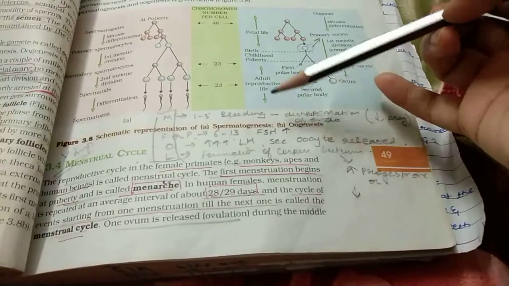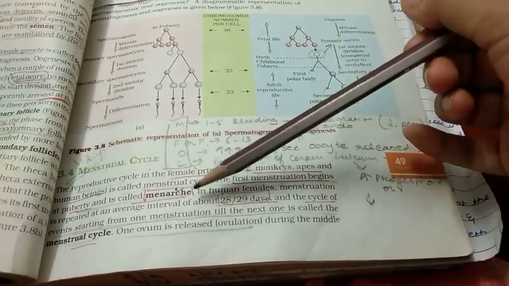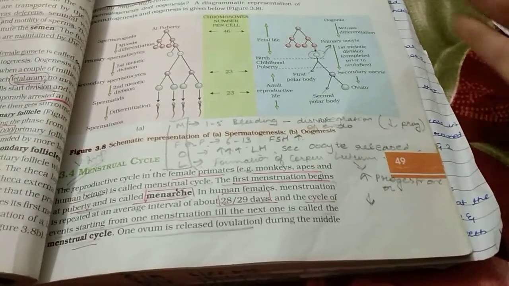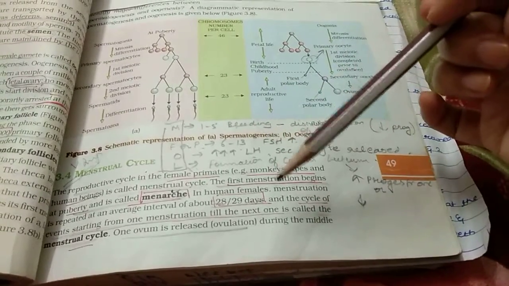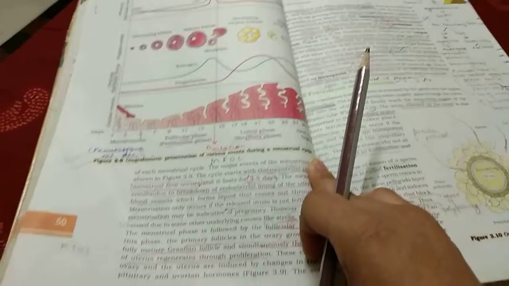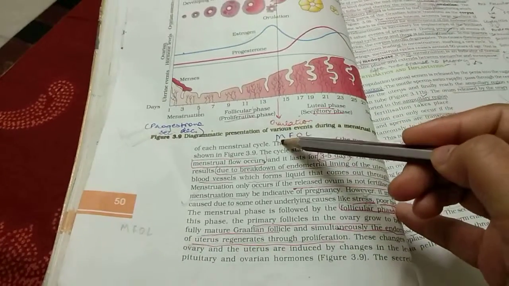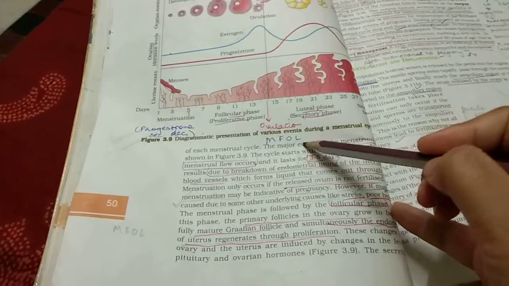Okay, so what is the menstrual cycle? The definition is given: the cycle of events starting from one menstruation till the next one. The events that occur in between those two menstruations constitute the menstrual cycle. Ovulation is when one ovum is released. During the menstrual cycle there is a release of the ovum or the egg, that is called ovulation.